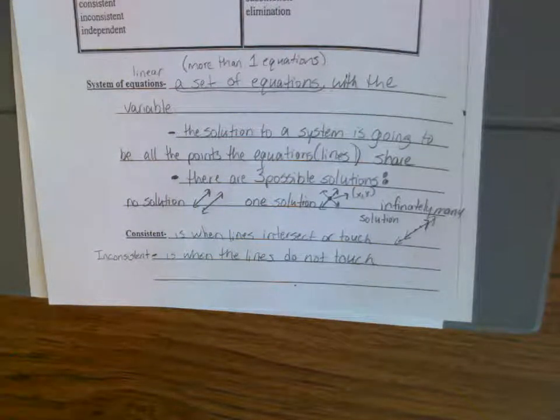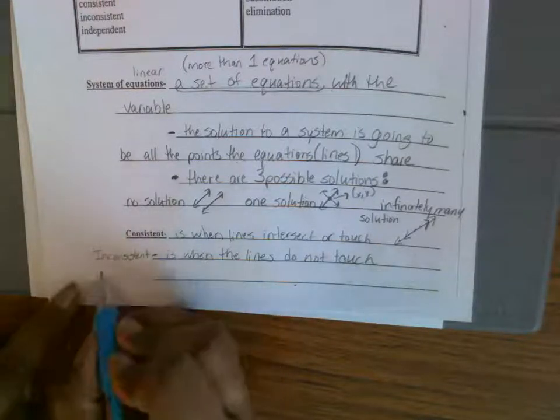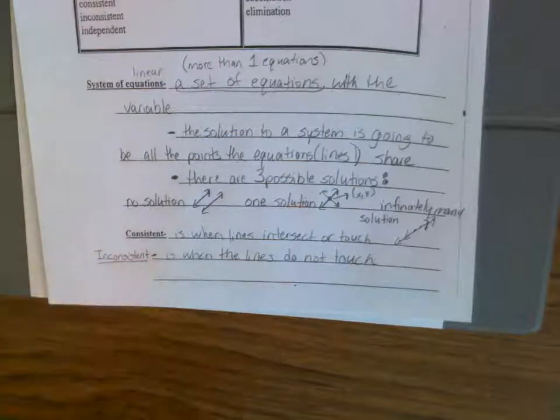Consistent is when the lines touch. Inconsistent is when the lines do not touch. And these again are describing a system.